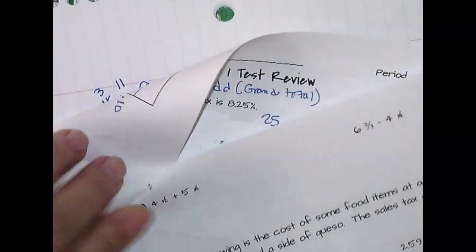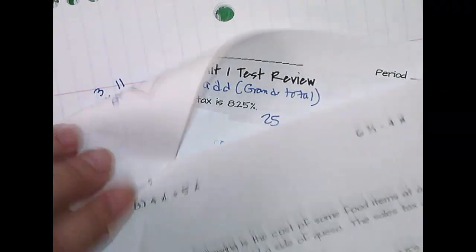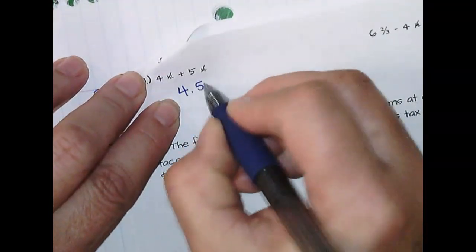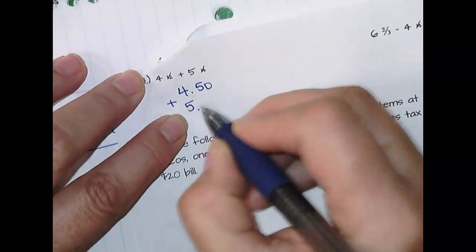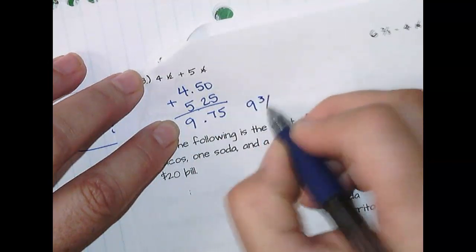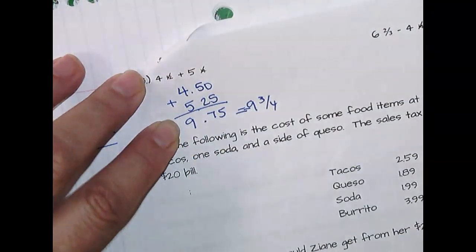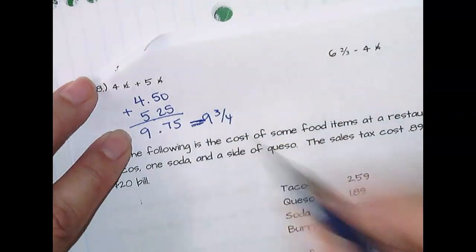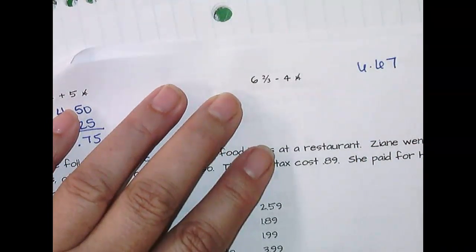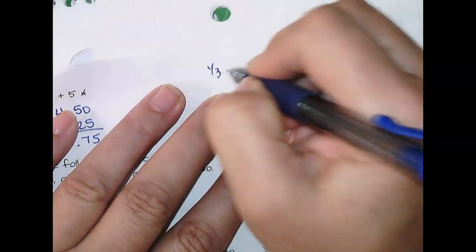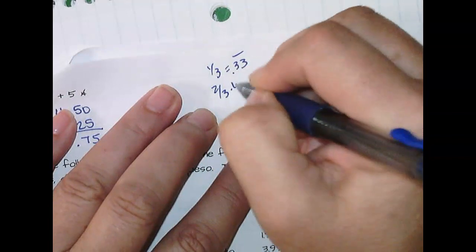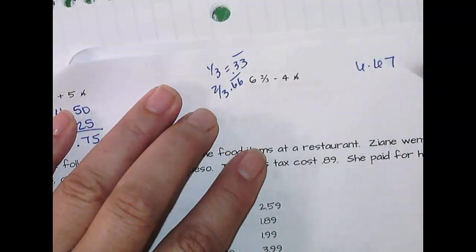Question 8. That looks like 4.5 plus 5 1/4, I think. So 4.5, change all those to decimals. 4.50 plus 5.25. So 75 cents, 9. Wouldn't that be 9 3/4? Sure it would. And that's not negative, it's equal. Next one. Wouldn't that be 6.67? And how do I know it's 67? Because I memorized it. If 1/3 is 33 repeating, wouldn't 2/3 be 66 repeating? And wouldn't the repeat make that 67?